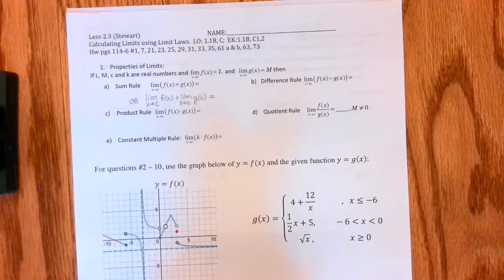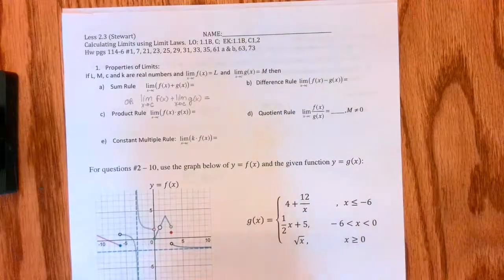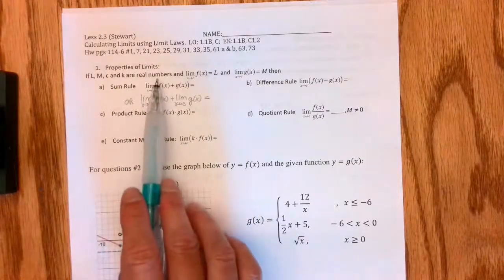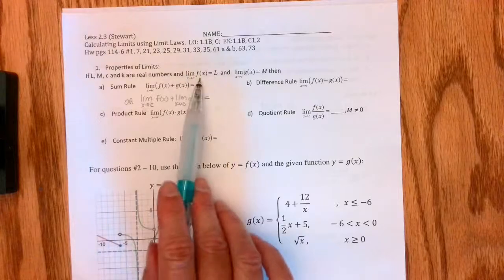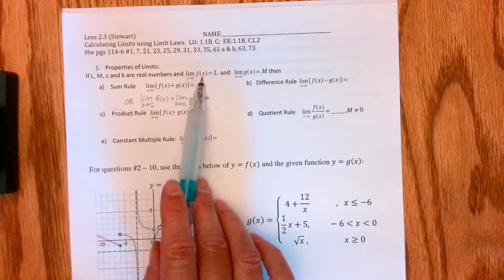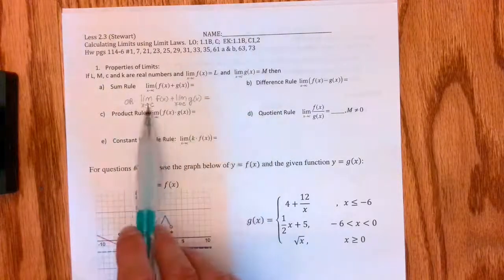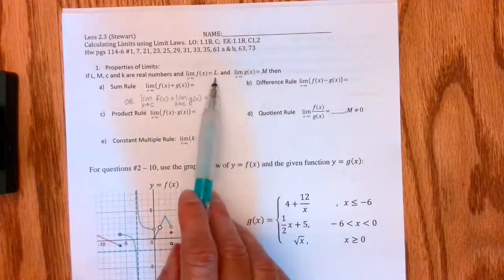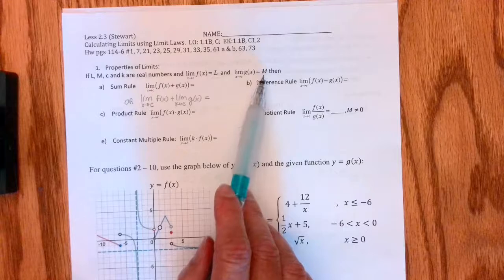Calculating limits using limit laws. There are some properties that we are going to be using this year with the limits, and the precursor to using these properties is to identify that the functions involved inside whatever operation is going on exist and are real, however many you might have.